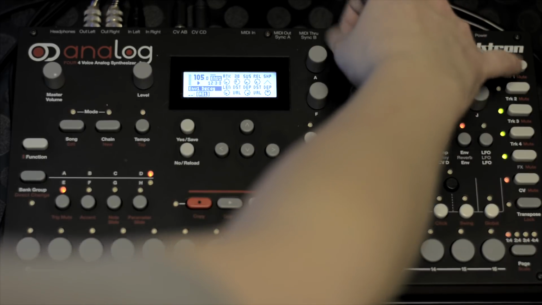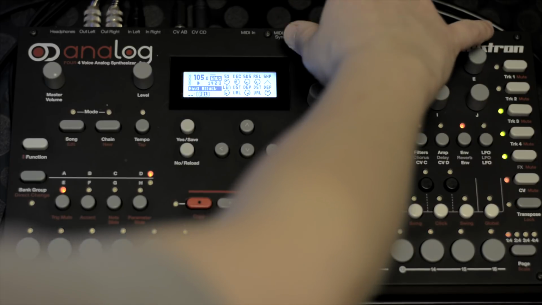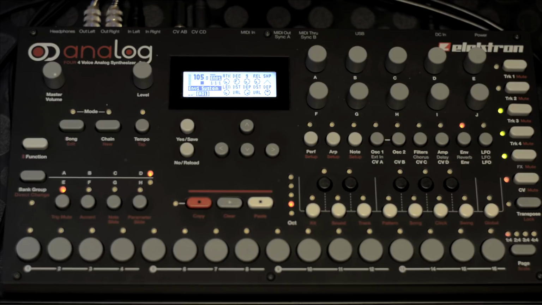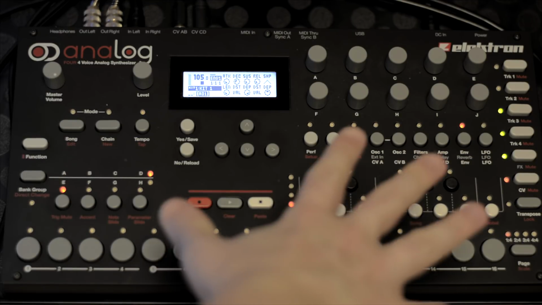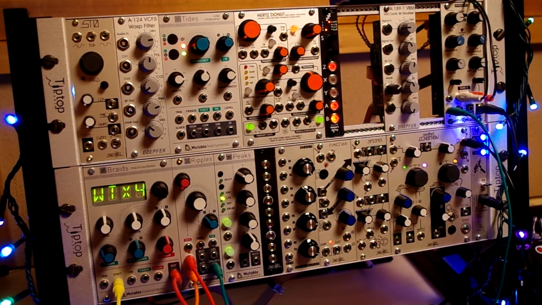We also set the attack. The attack can go quite long. And there you go. Okay, what we're going to do now is we're going to use the LFO to control the wavetable, the timbre on our Braids, for the same patch that we just did using the envelope.